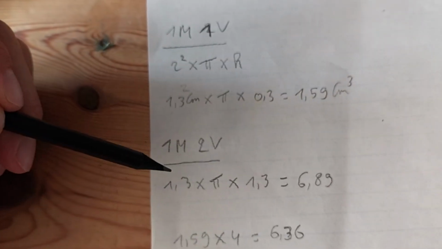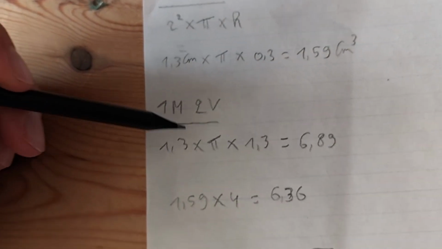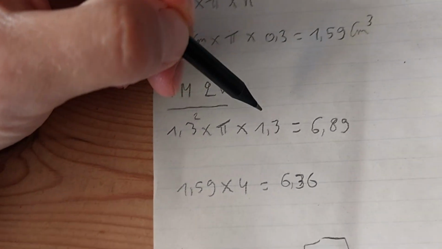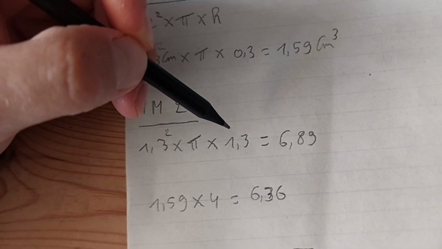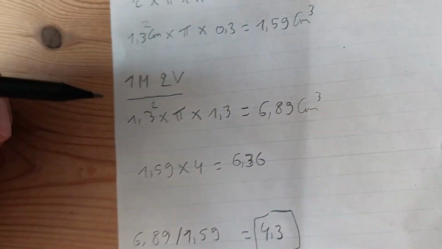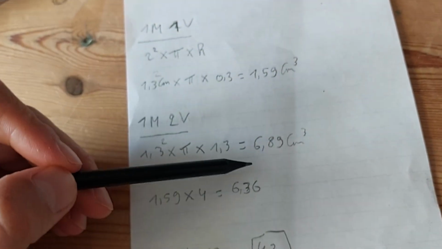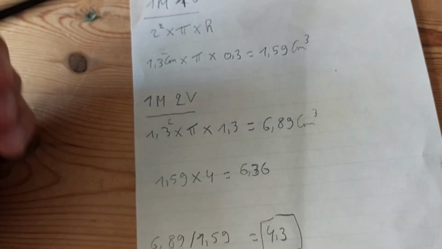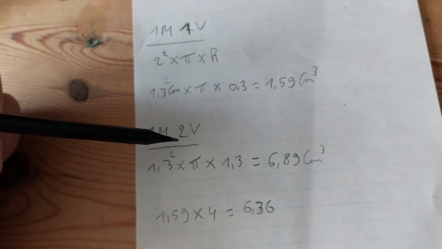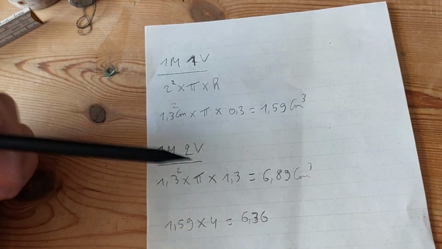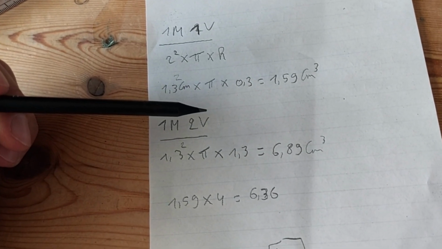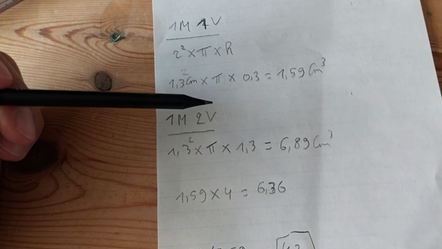And then twice the velocity from 4 times the height: 1.3 centimeters squared times pi times 1.3, which was the depth, equals 6.89 centimeters cubed. Now, according to conventional science, the same mass going twice the velocity should create 4 times the penetration, 4 times the displacement.